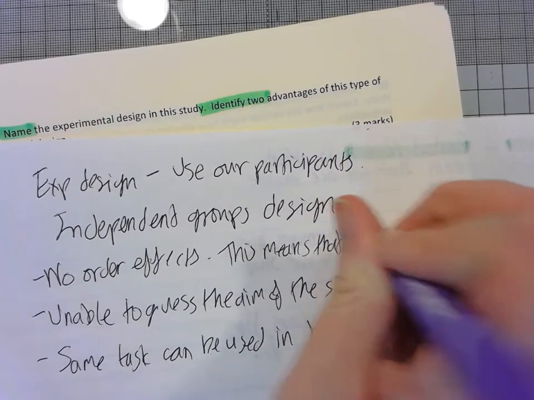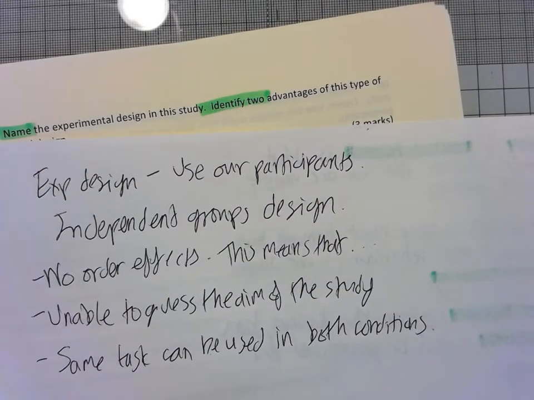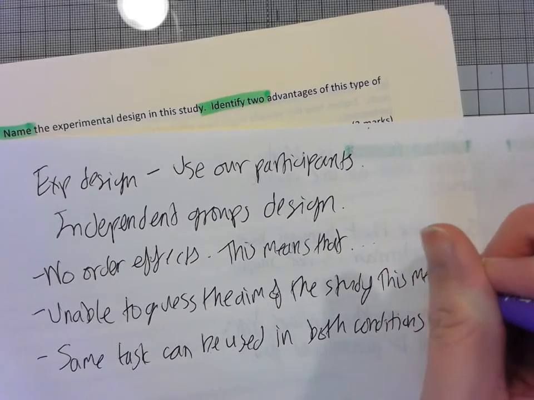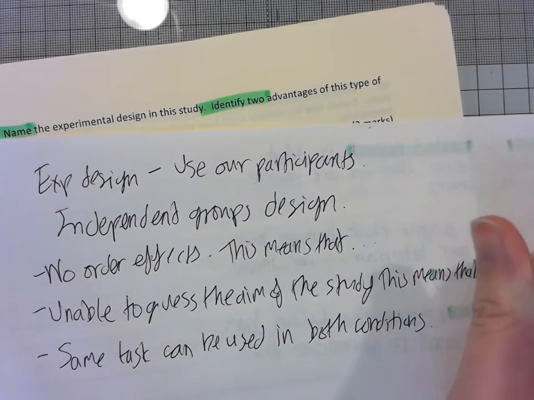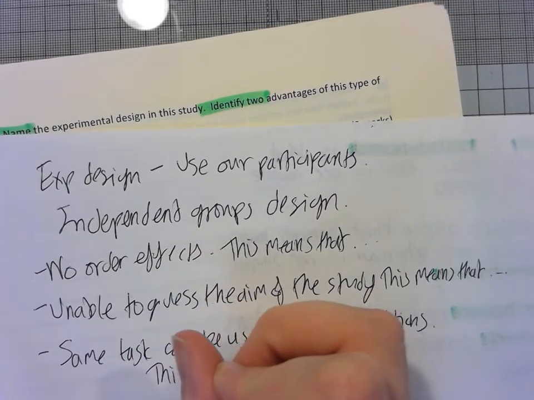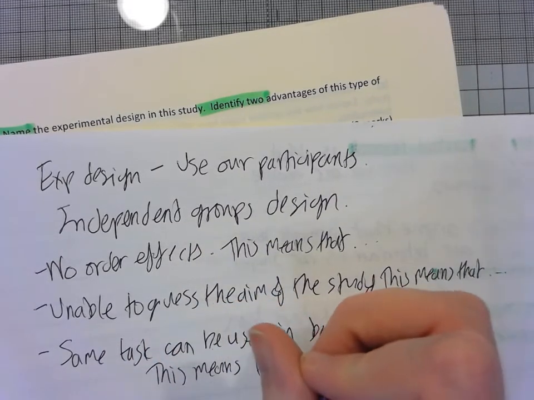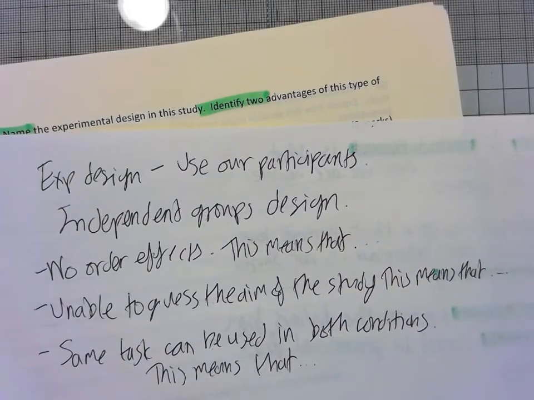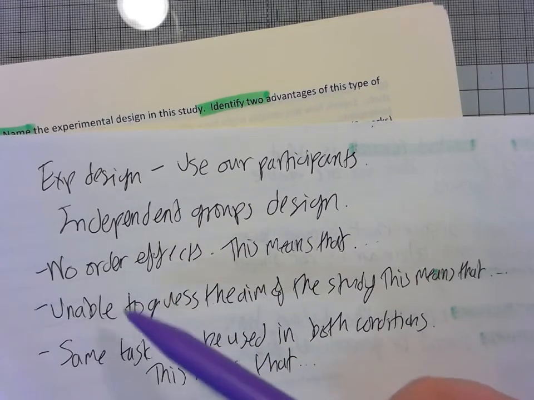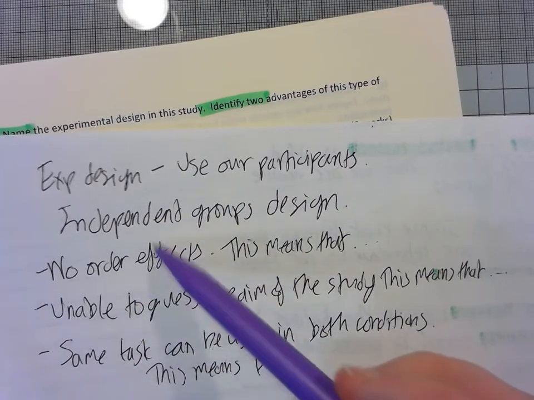Just to demonstrate to the examiner, look, I know what I'm talking about. So I probably would get my marks for these.